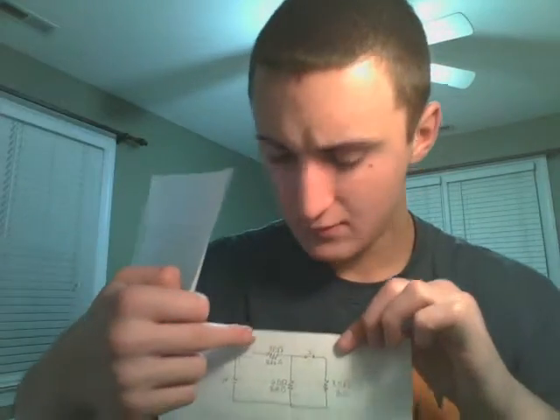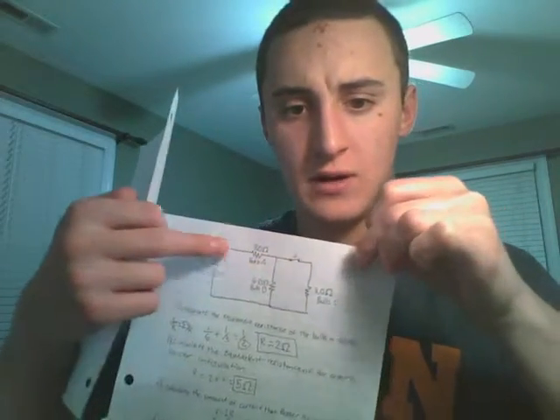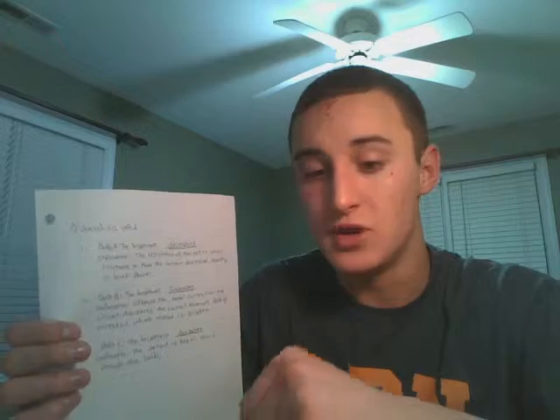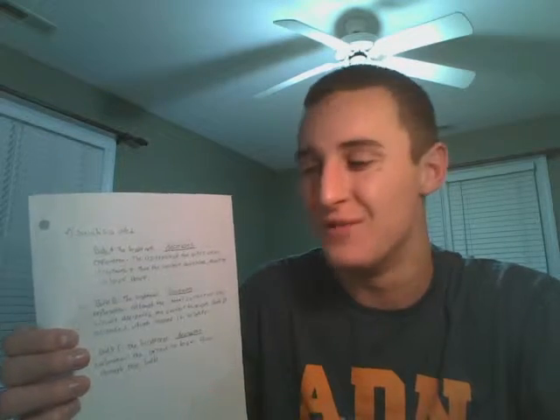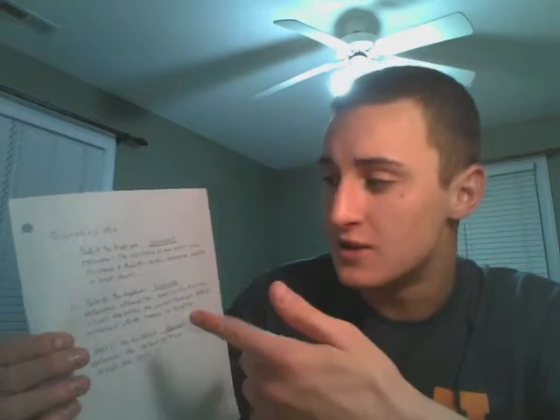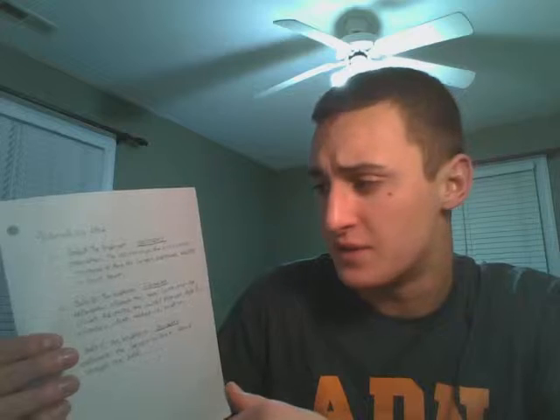So for bulb A, the brightness would decrease, because if you were to open that, then the resistance of the entire circuit would increase, because you just have the 2 in series, and it'd be a 6 and a 3 ohm resistor, which would equal 9 ohms then, and that's an increase, which means that the brightness would consequently decrease.